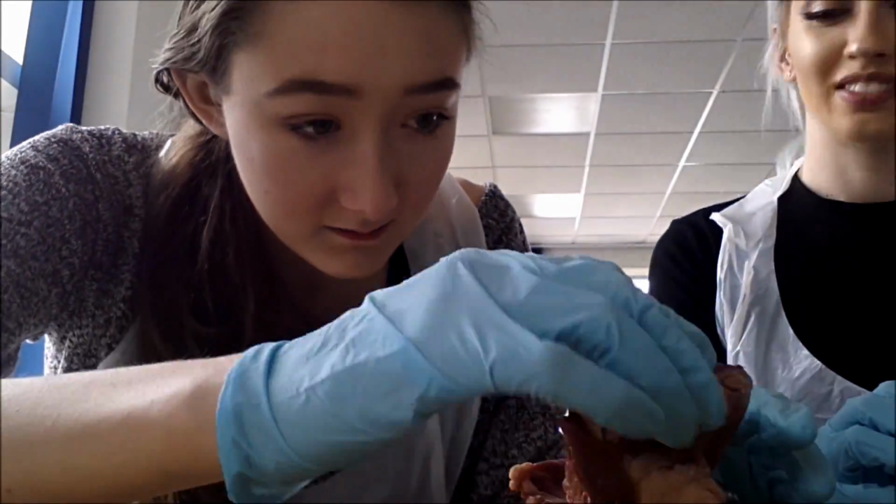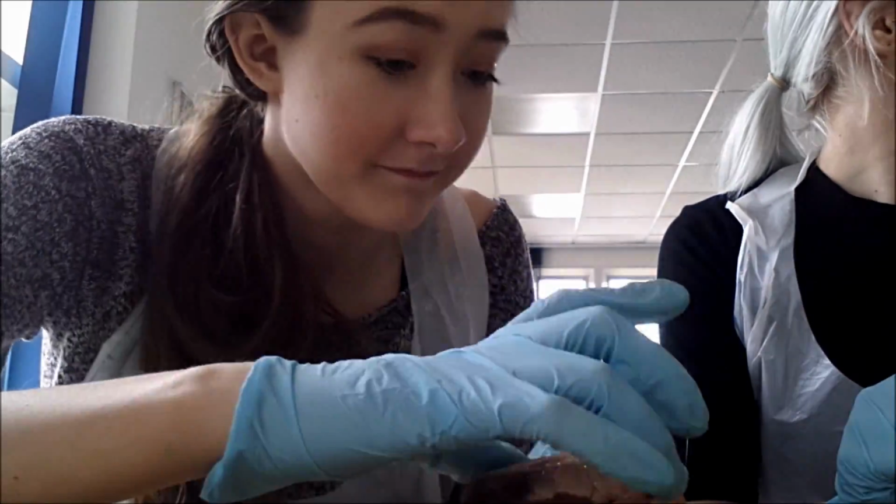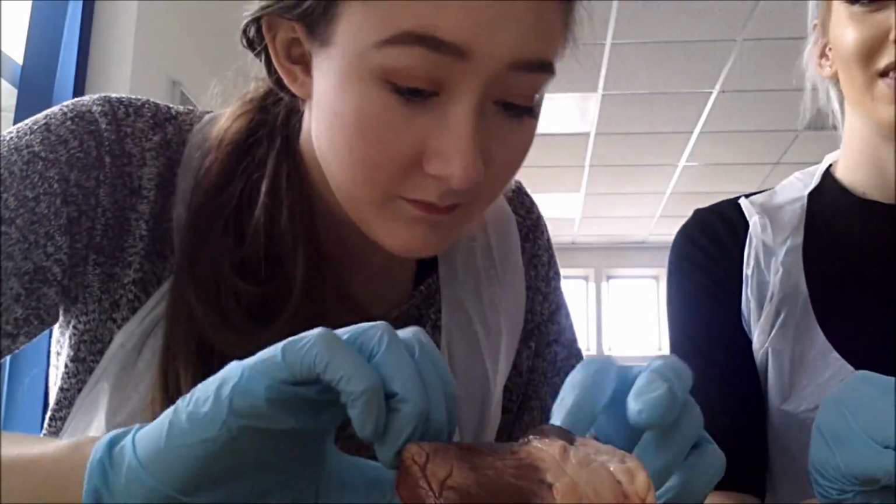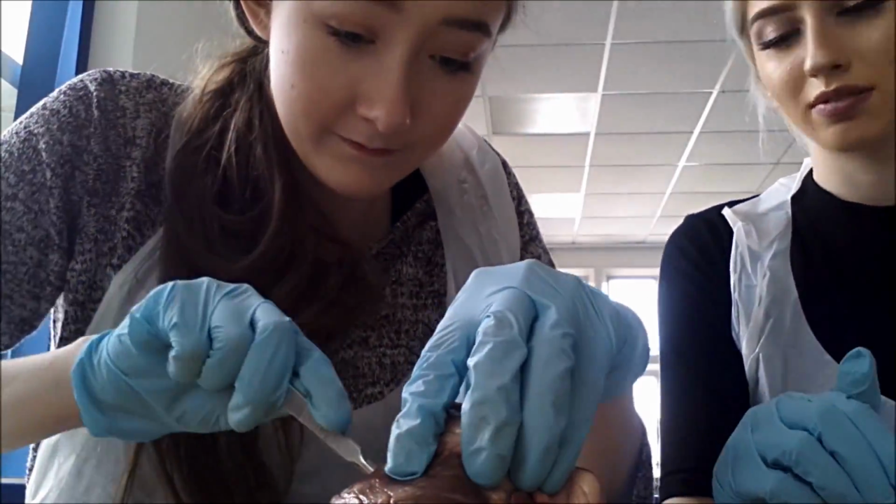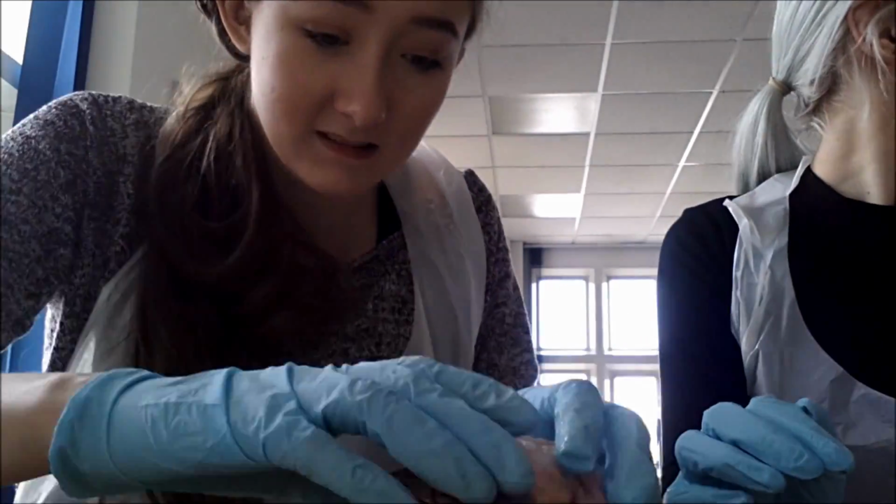The semilunar valves are found in the blood vessels leaving the heart, so the pulmonary artery and the aorta. They only allow blood to exit the heart through these vessels following the contraction of the ventricles.